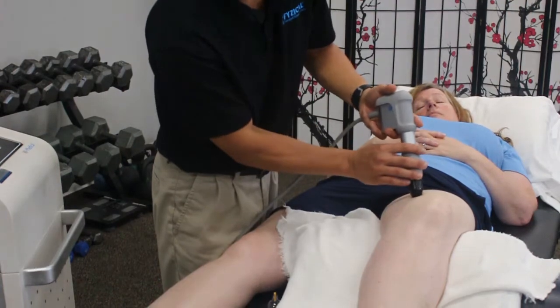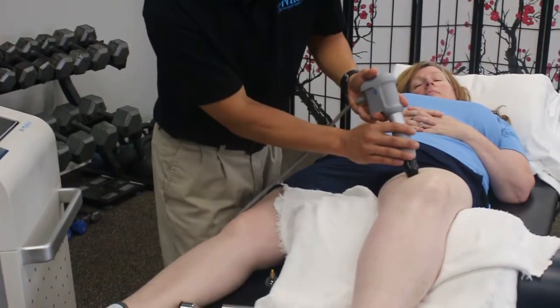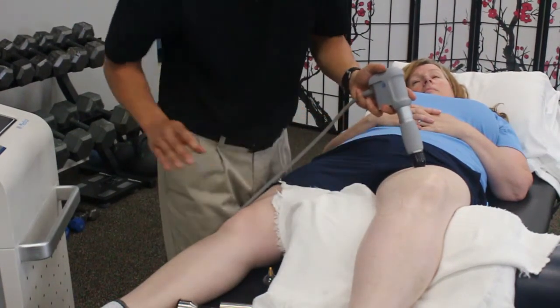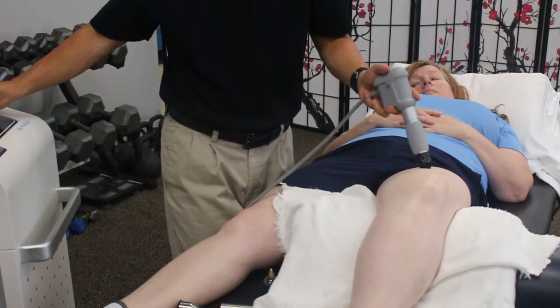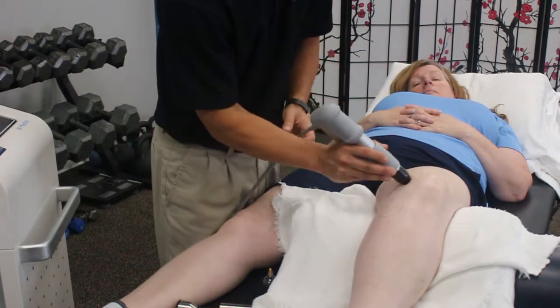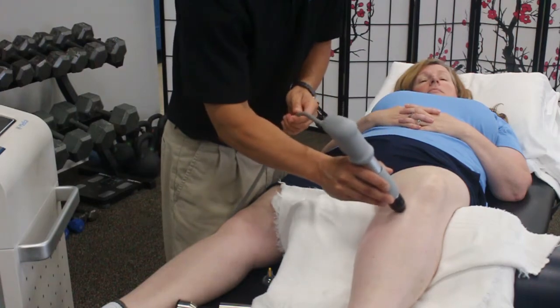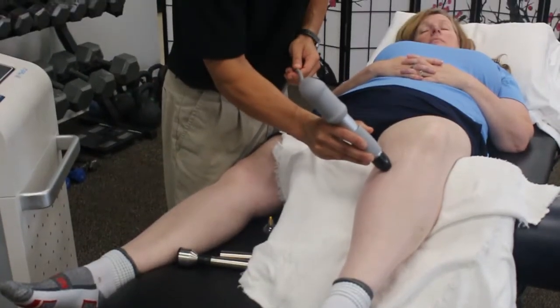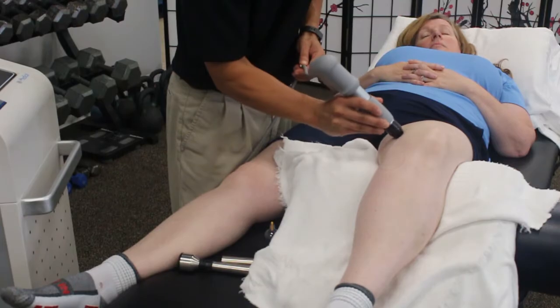So with an acute injury, again, just happened on Monday, which was 3 days ago, we're not going to get too aggressive with this. I'm going to keep it nice and light, and just try and encourage and get that tissue to really kick in the healing process.